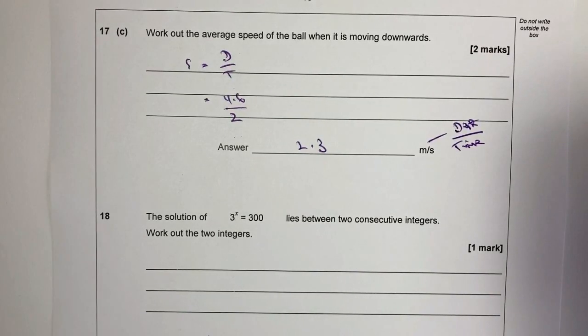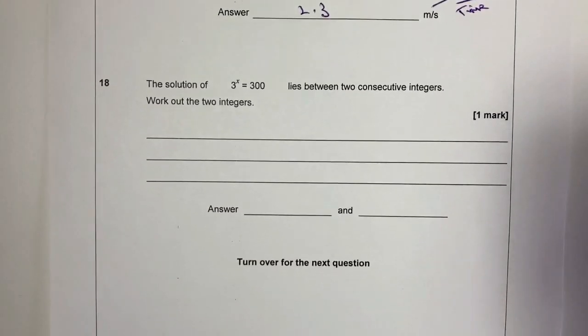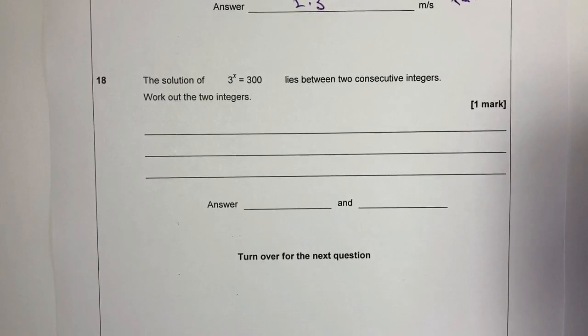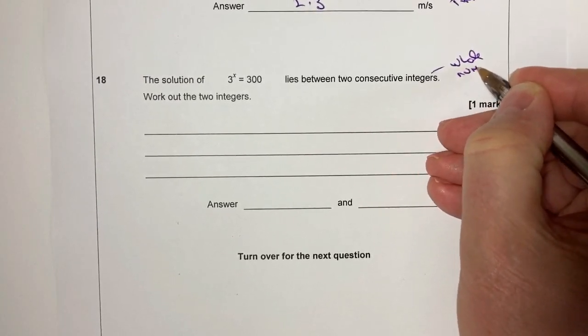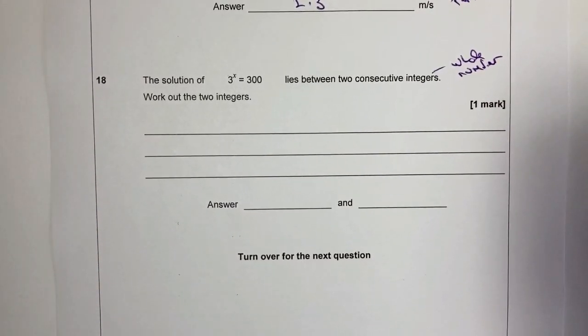I think it would be good actually, because it's the end of this particular page, to do question number 18 before we finish this video. So the solution of 3 to the power of x equals 300 lies between 2 consecutive integers. Integer is just a fancy word for whole number. That's all it means. And it's 3 to the power of something. So it's one of those questions where you just need to use your calculator.